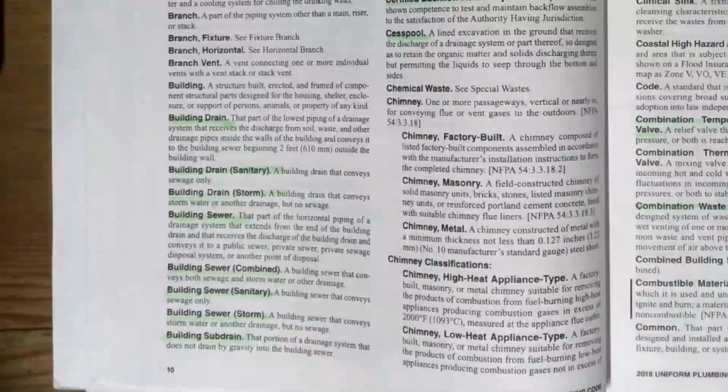Okay, these are some of the terms that we went over in Plumbing 1, but it does bear repeating. The building drain. It's that part of the lowest piping of a drainage system that receives the discharge from soil, waste, and other drainage pipes inside the walls of the building and conveys to a building sewer beginning 2 feet outside the building wall. So the building drain extends to 2 feet outside the building, and then from there, the building sewer picks it up. And we'll talk about that in about three definitions, so don't worry about it.